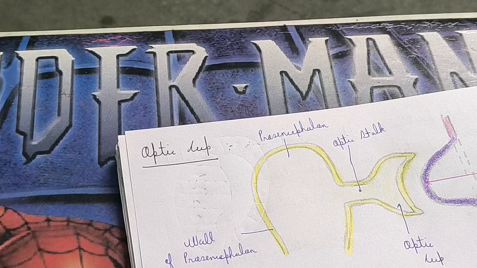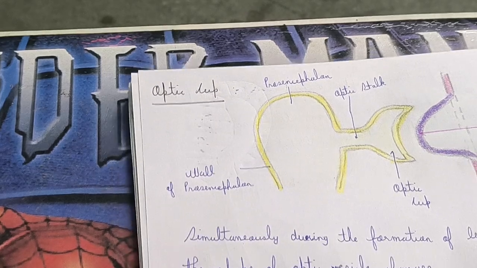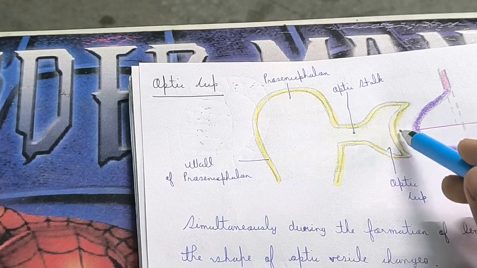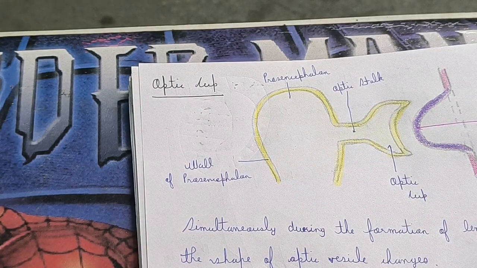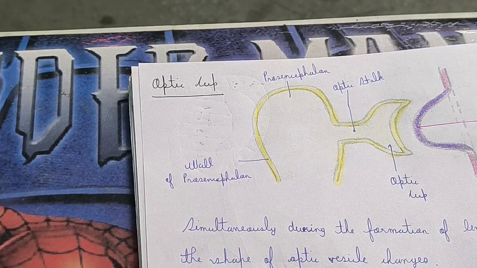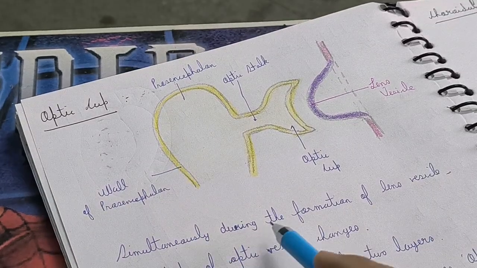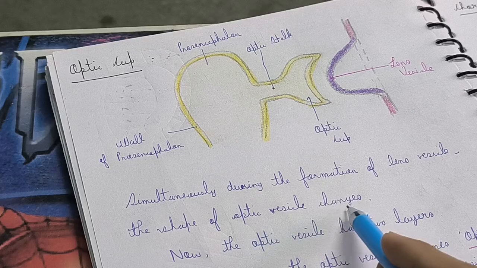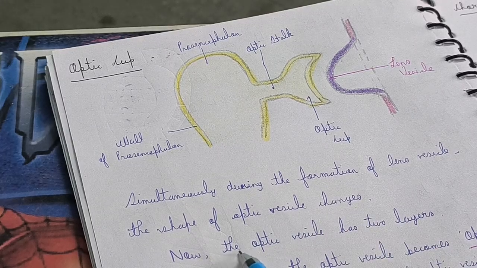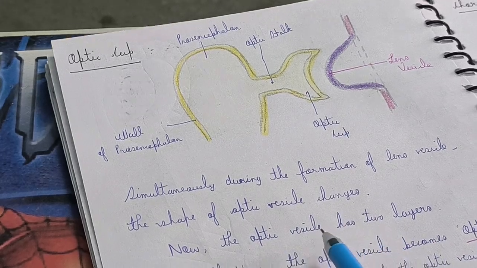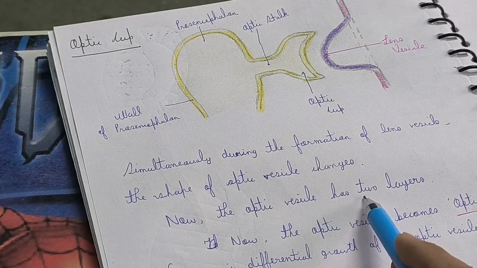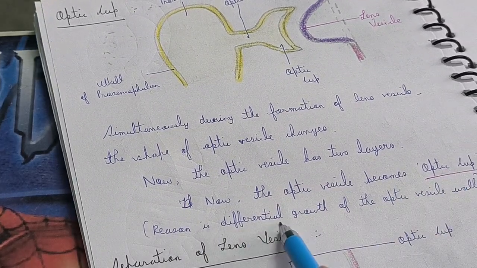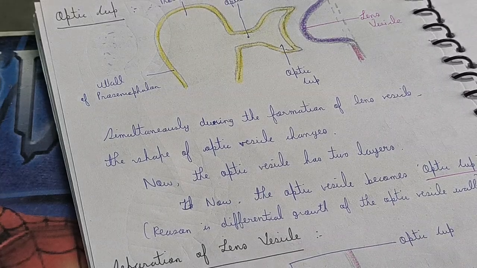So basically this double layer optic vesicle is known as the optic cup, and this optic cup formation occurs simultaneously with the formation of the lens vesicle. So I have written that simultaneously during the formation of the lens vesicle, the shape of the optic vesicle changes. Now the optic vesicle has two layers, and that two layer optic vesicle is known as the optic cup, and this is due to differential growth of the optic vesicle wall.